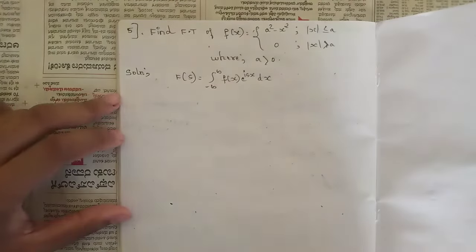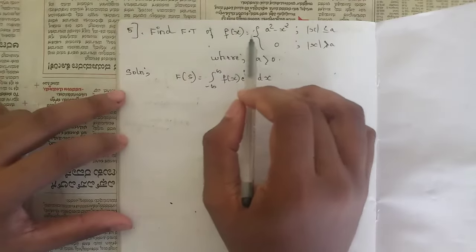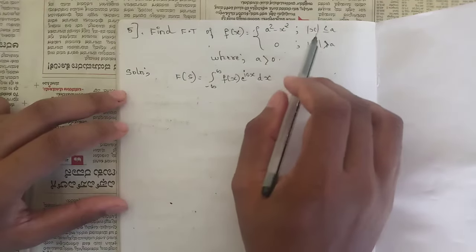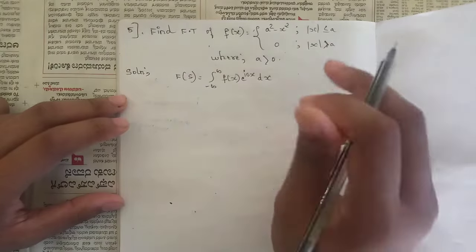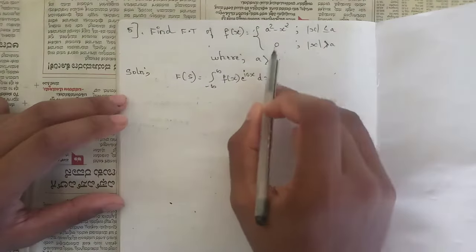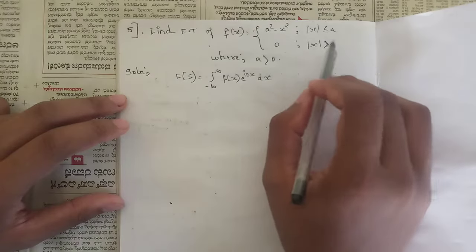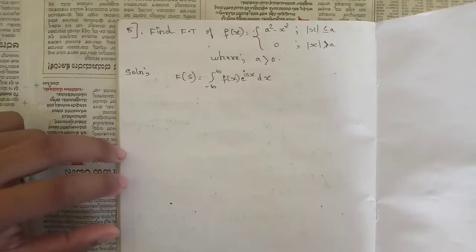So this is the last question of this session. We need to find the Fourier transform of f of x equal to a square minus x square when mod x is less than or equal to a, or else we can write it as when x lies between minus a to a, and f of x is given as 0 when mod x is strictly greater than a, where a is a positive constant, that is, a is greater than 0.